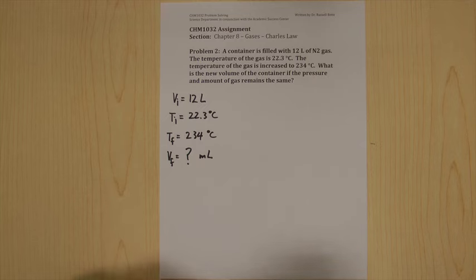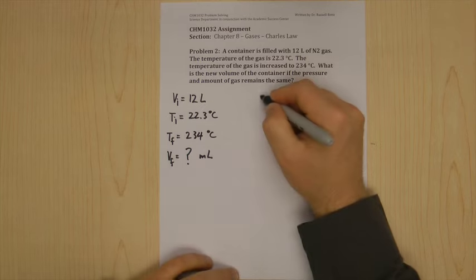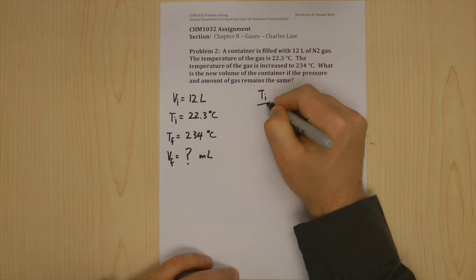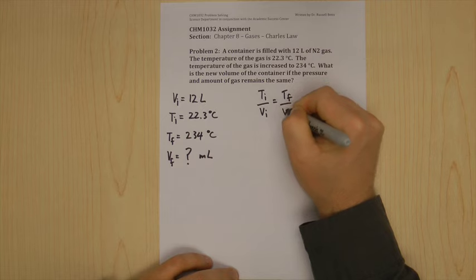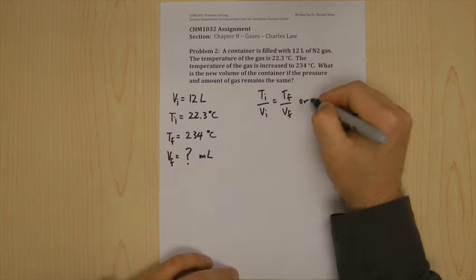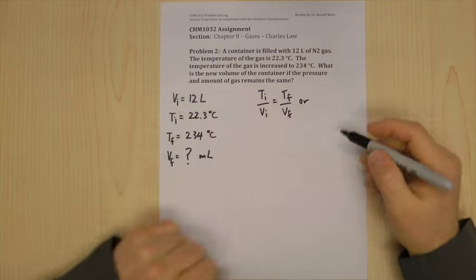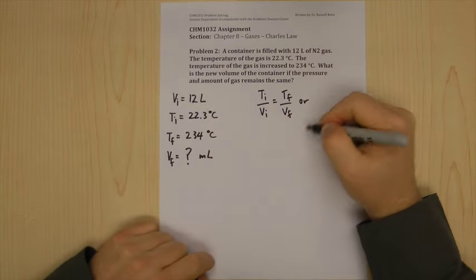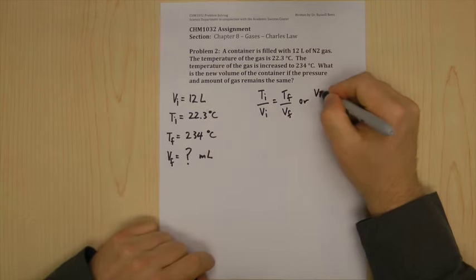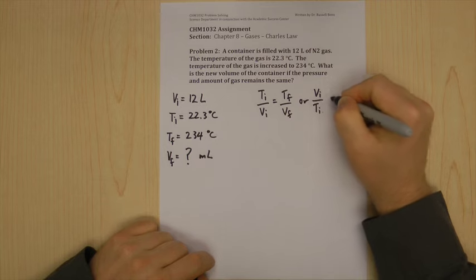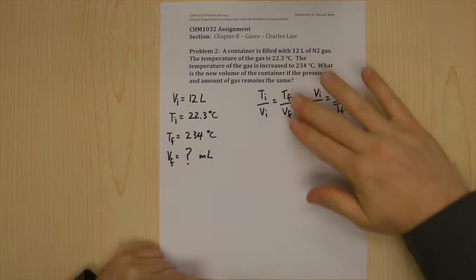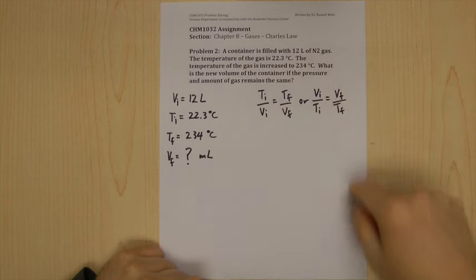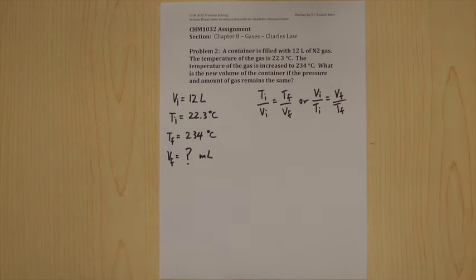Okay? So in my class, I will give you the formula. It is Ti over Vi equals Tf over Vf. Or you can take this formula and simply invert it. Put the V's on the top, the T's on the bottom. Vi over Ti equals Vf over Tf. All I did was I took the formula and I pancaked it, flipped it over, put the V's on top and the T's on the bottom. Both are correct.